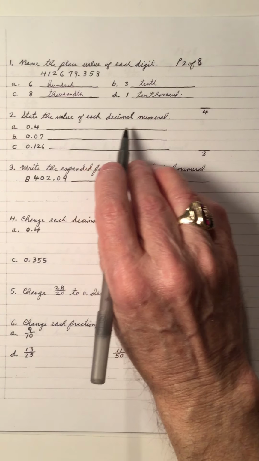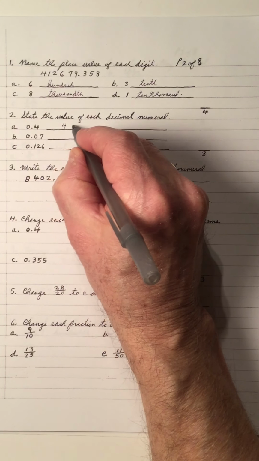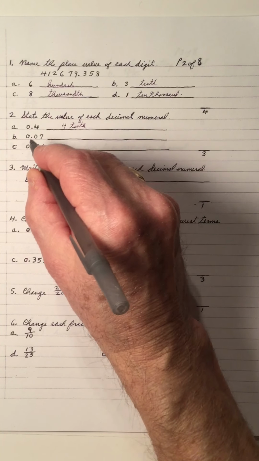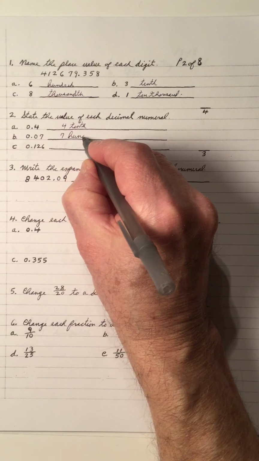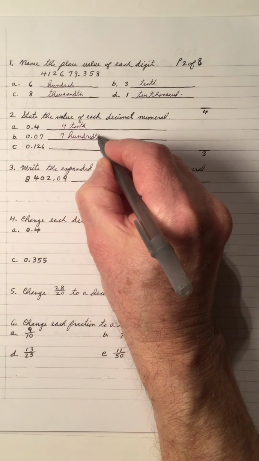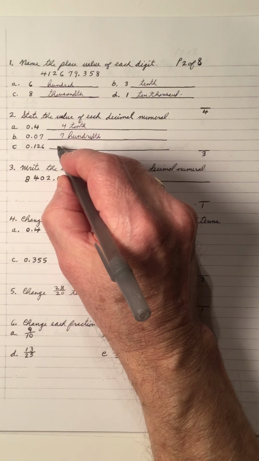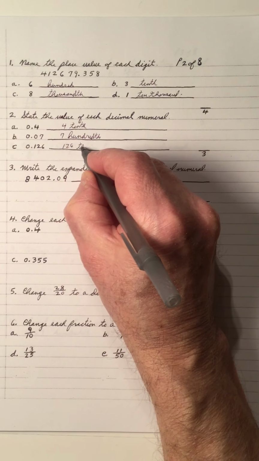State the value of each decimal numeral. A, you have 4 tenths, because 4 is in the tenths place. And you have 7 hundredths, because the 7 is in the hundredths place. Decimal 126 is 126 thousandths.